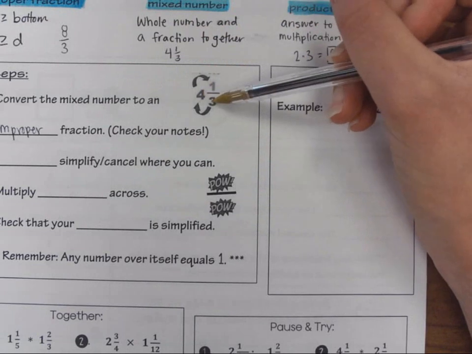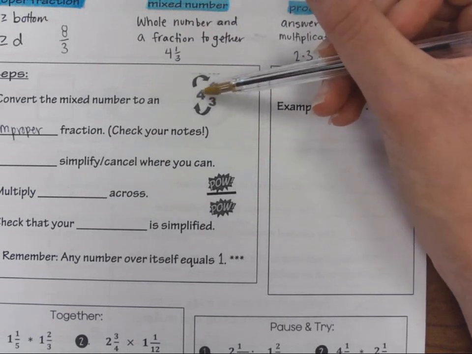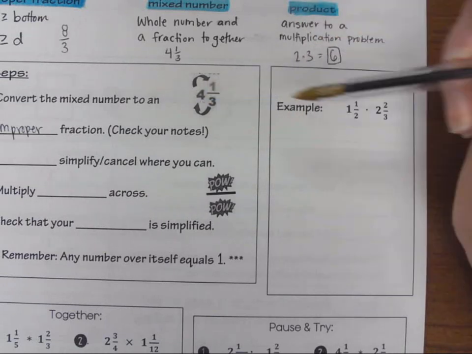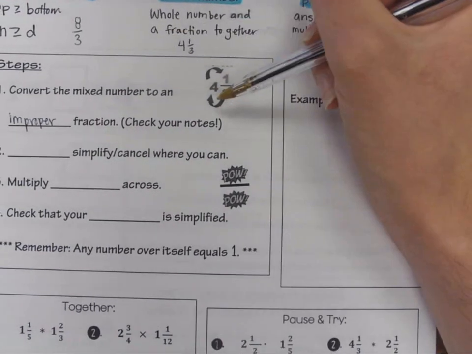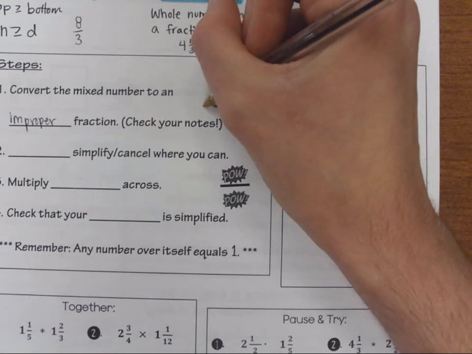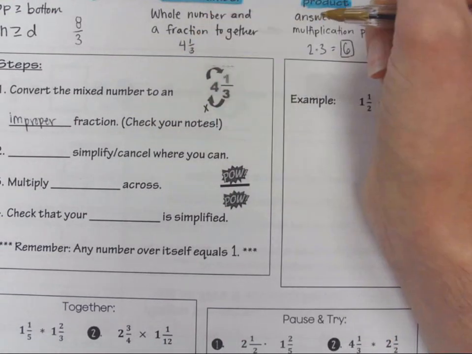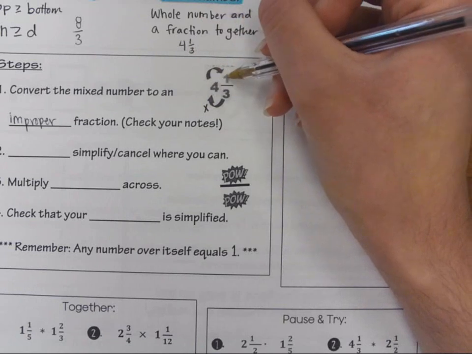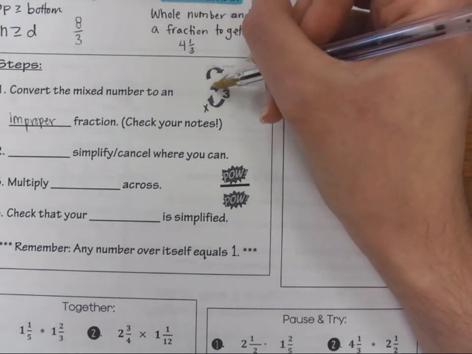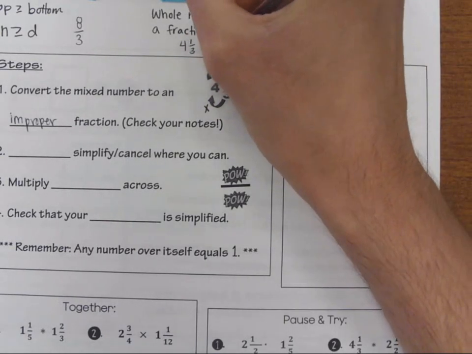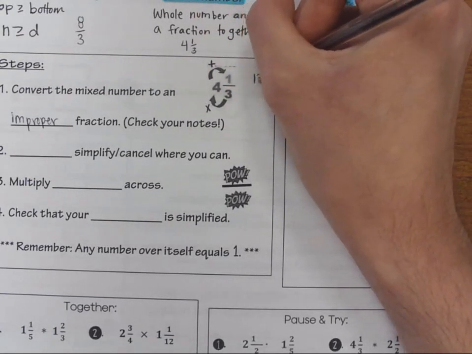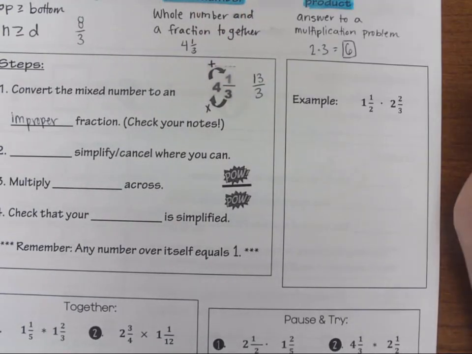So to do this, I start by timesing the denominator by this number out in front. Because if I've got 4 chocolate bars, I want to find out how many pieces I have. So I'm going to go 3 times 4. So I'm going to put a little times right here so we know what we did, which gave me 3 times 4 is 12. Then I've got to add it to how many pieces I had left. So 12 plus 1, so now I'm adding right here, gives me 13. So I've got 13 on top and 3 on the bottom.